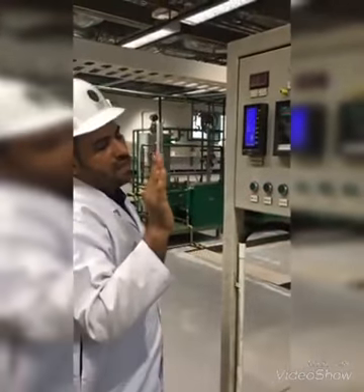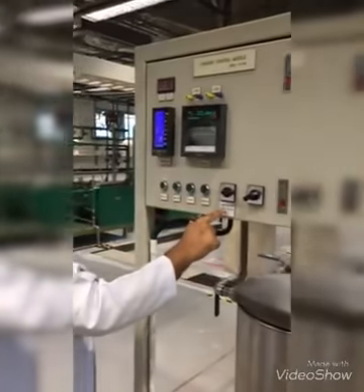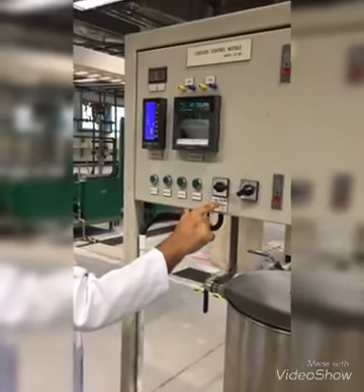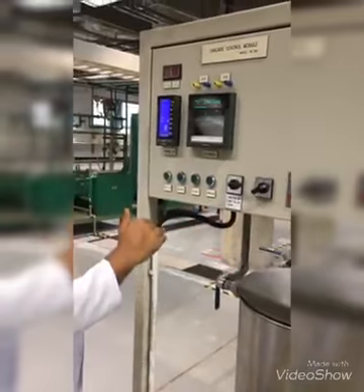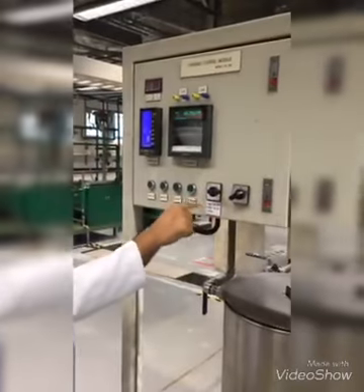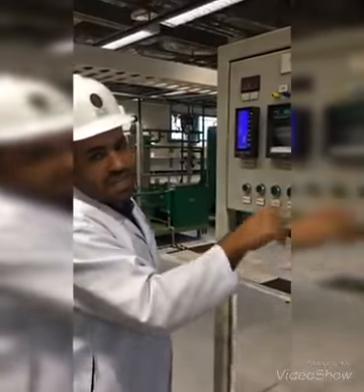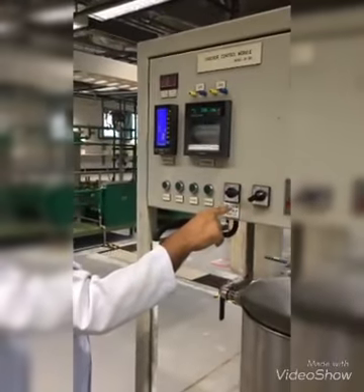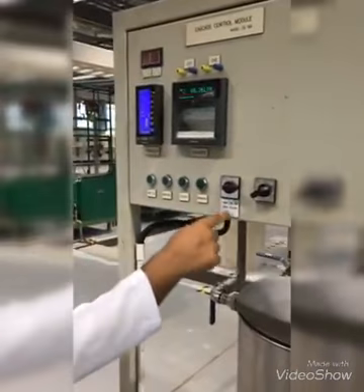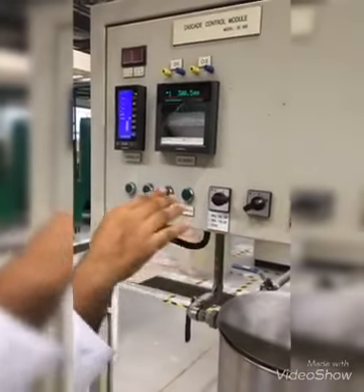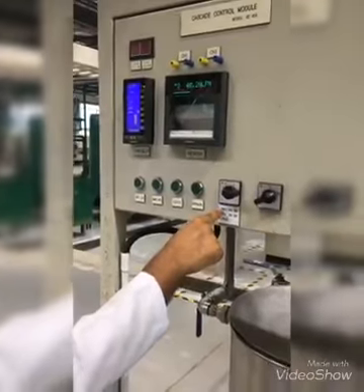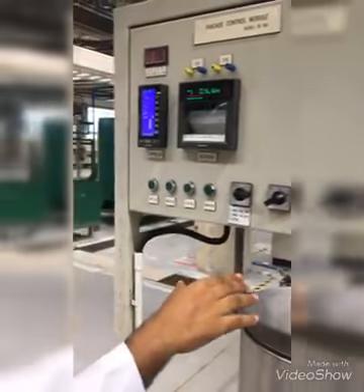This is for the single level loop. The third one is the cascade control, which is the combination between them. In cascade mode, we are going to have a single level loop and also a single flow loop. The flow loop is the secondary process, and the level loop is the primary process.